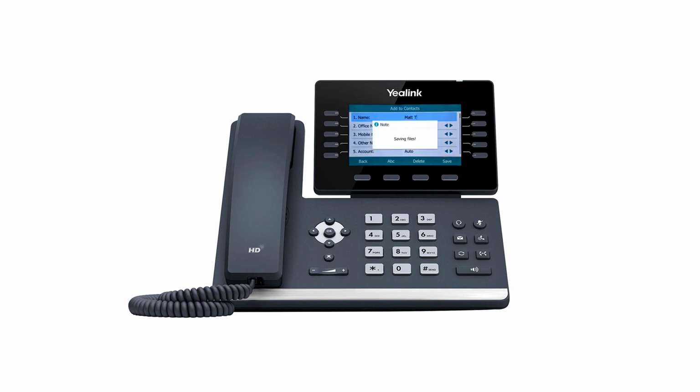To access the directory, press the Directory soft key from the idle screen, then press the Enter soft key on All Contacts. You will see the entry list of your directory. You can select an entry and press the Send button to dial out to the contact. You can also press the Add button and add additional contacts directly to the list.